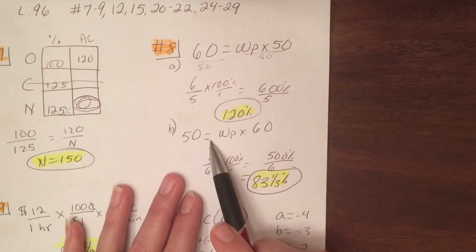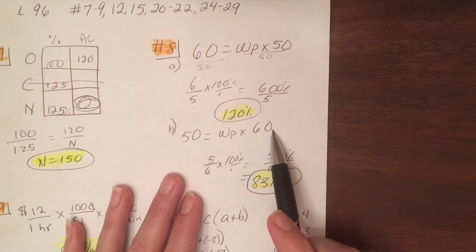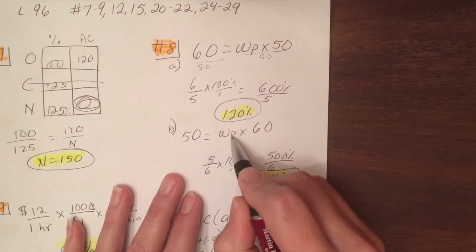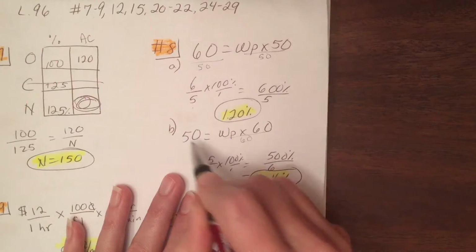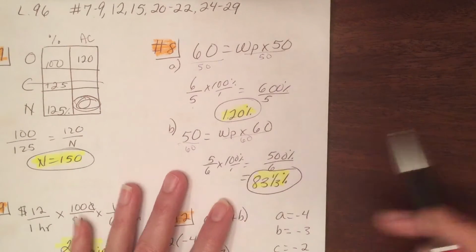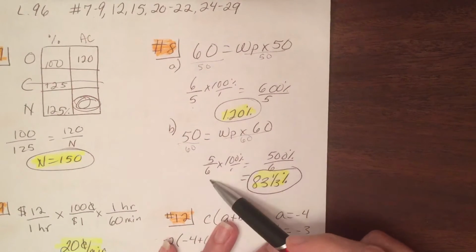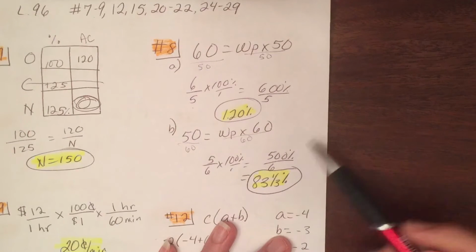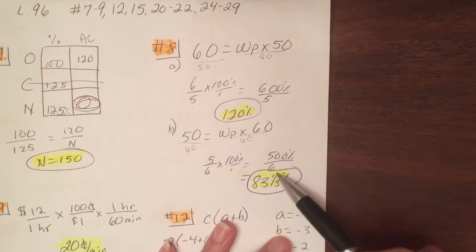B, 50 is what percent of 60? I want to get what percent by itself, so I divide both sides by 60. 50 divided by 60 reduced to 5 over 6 times 100% to get to percent. 500% divided by 6, 83 1/3%.